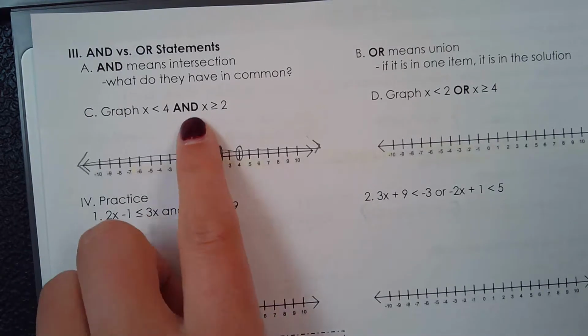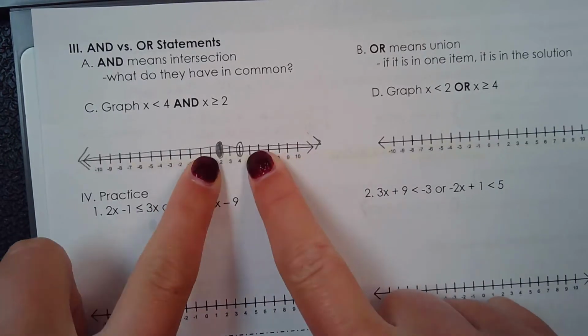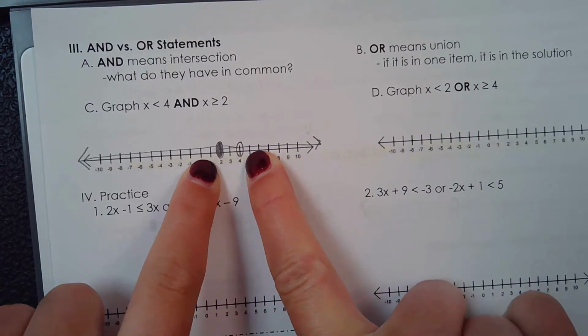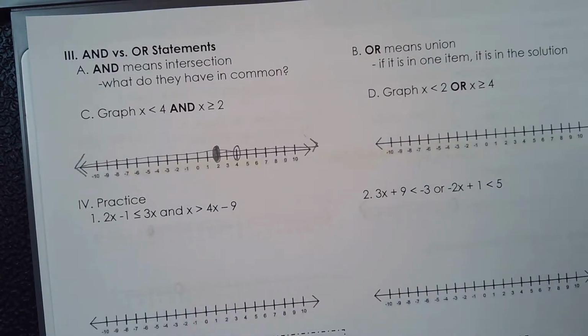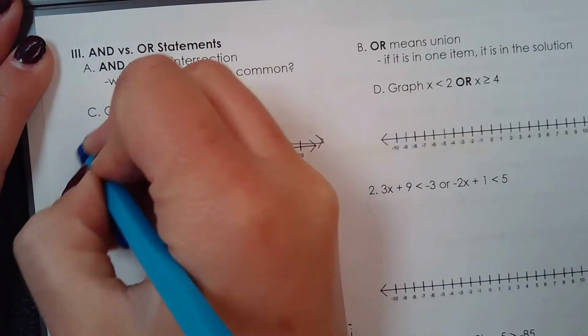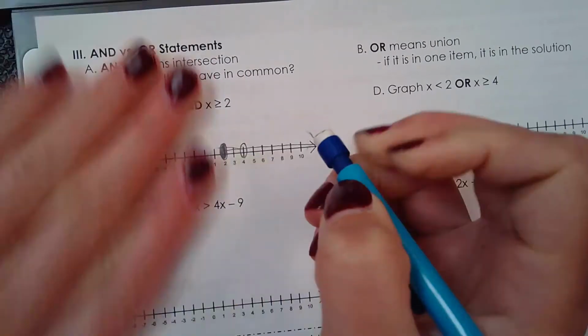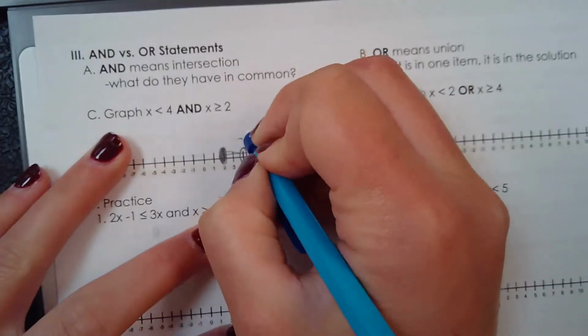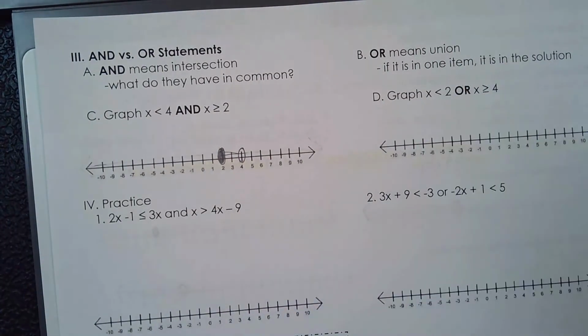And because it says and in between those two, we only want the part of the graph where they intersect. So we can erase everything up to that point. So our solution set is only going to be from 2 to 4 because we only want the part where they intersect, what they have in common. Does that make any sense? So we're going to go get rid of all the stuff on the ends that's not part of our answer. Questions there?